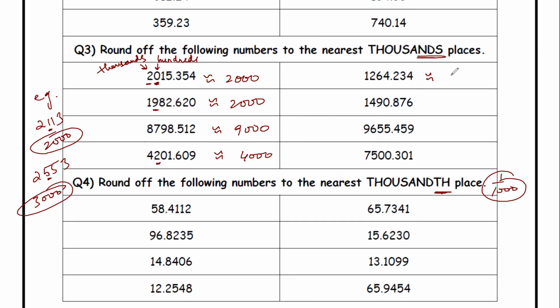That one would remain 1000, because it's 4, lesser than 5. So nearest thousands place, 1000. That one would be 10,000, because that's 6, so this number will move up. And that one is 8,000. Got it?